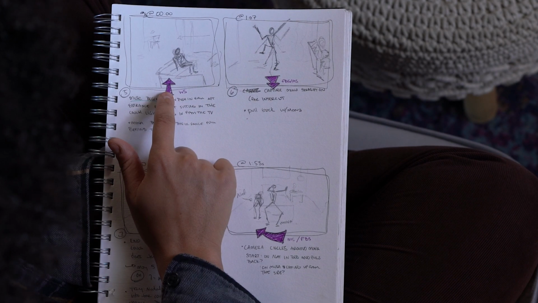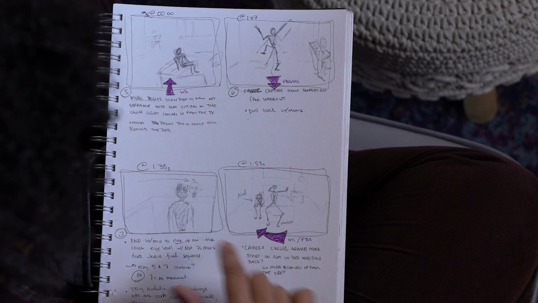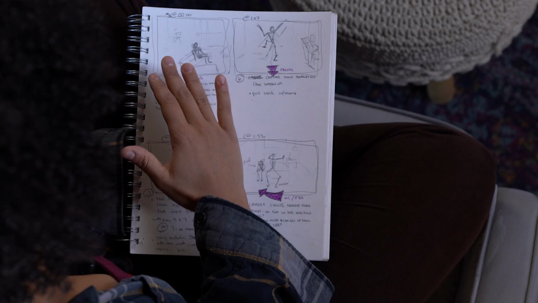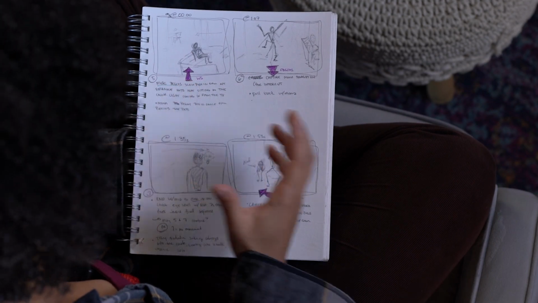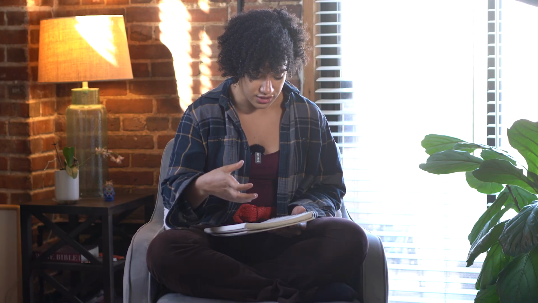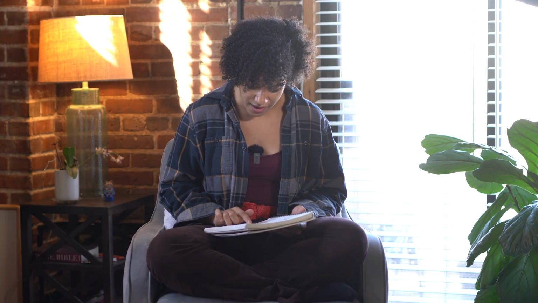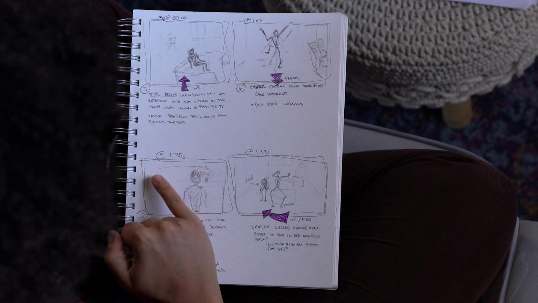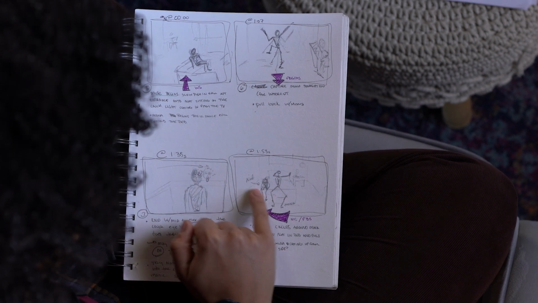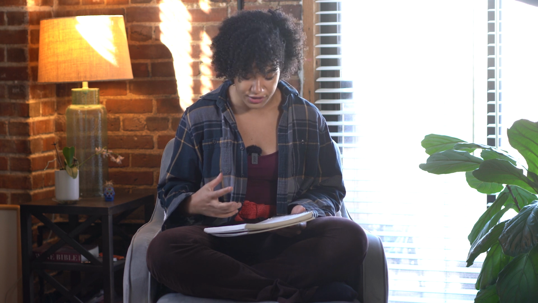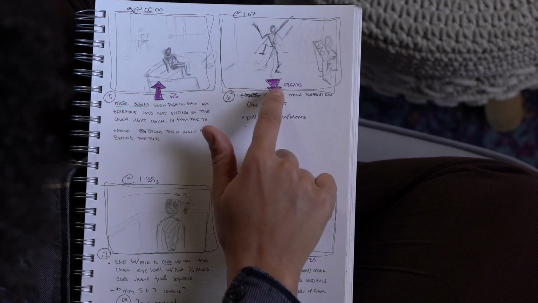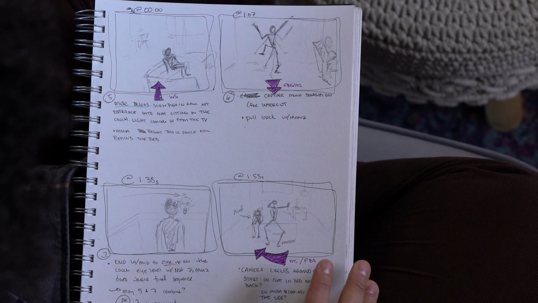And then you see in this dark, lovely purple, the movement of the camera. So it doesn't have to be in a different color, but it should definitely be different than what's happening in the scene. So you'll see for mine, I have these kind of slimmer arrows and maybe a little bit of sketching that's happening in the frame, and that's designating the movement of the characters. And then I have these bold purple arrows that designate the movement of the camera.